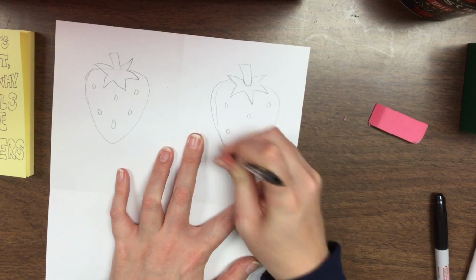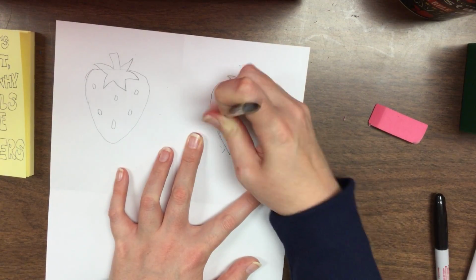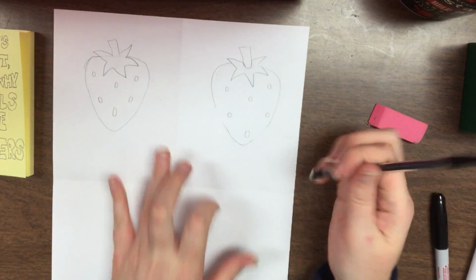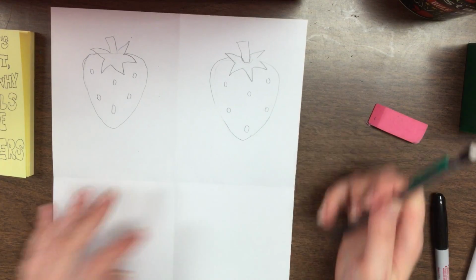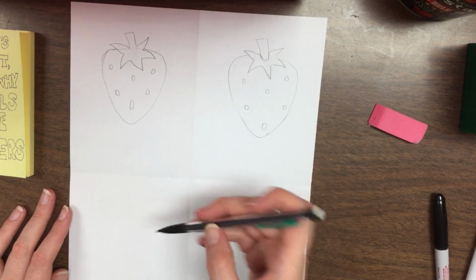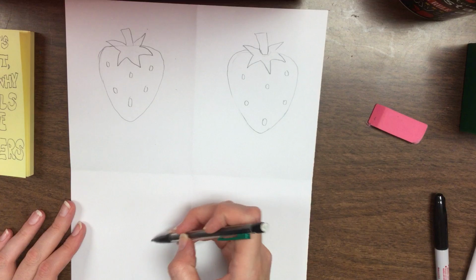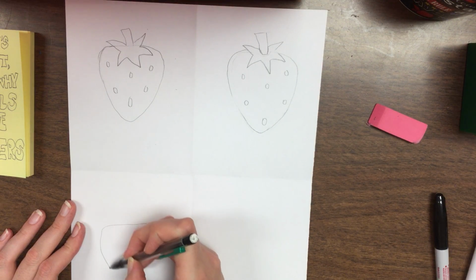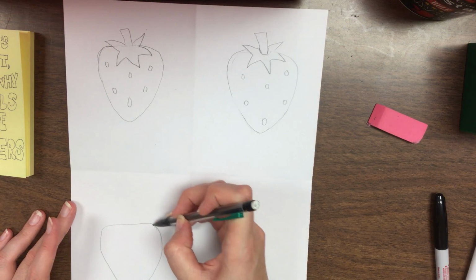Oh, you're gonna see how much of a perfectionist Miss Mobley is when it comes to making examples. Maybe I shouldn't have picked strawberry, huh? I don't seem to be drawing them that great, but again, it's fine. Just do your best.